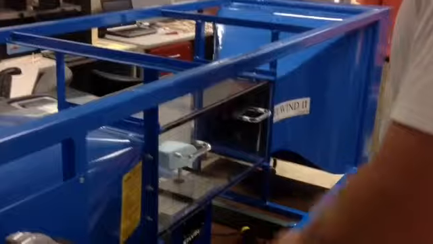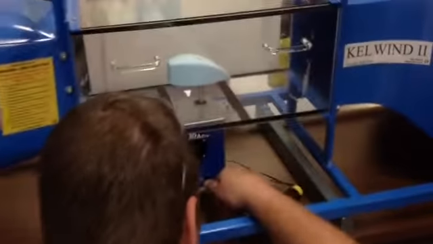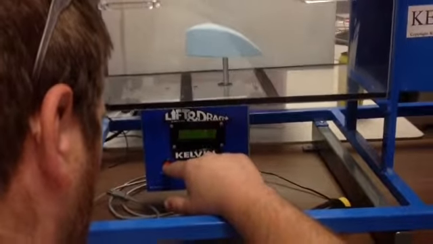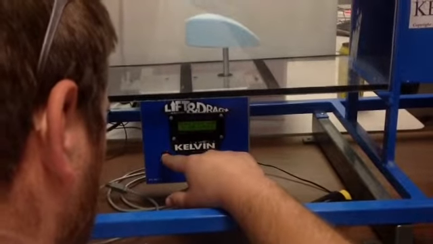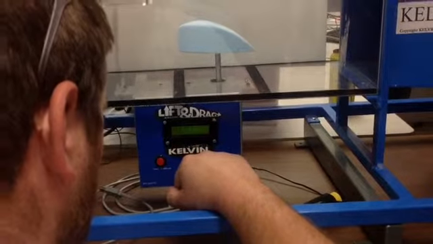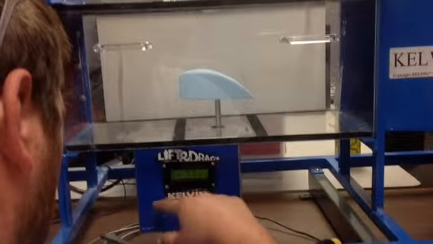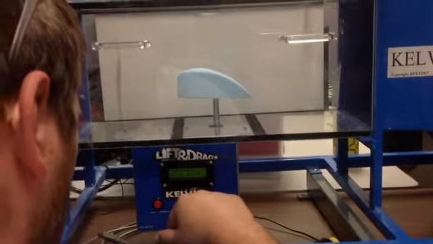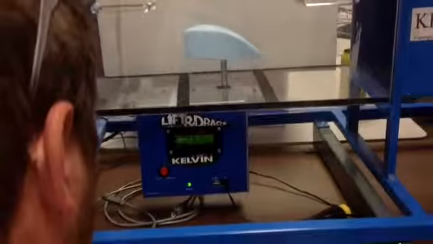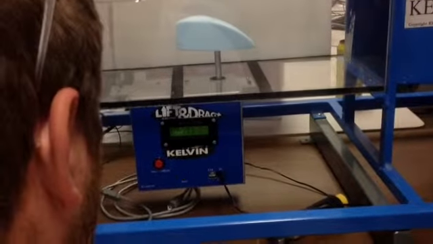Our design. Okay, so we plug it in first. Yep. Then you calibrate. Now I calibrate. Just did. Hit it again. Okay. Now turn it on and crank her up.